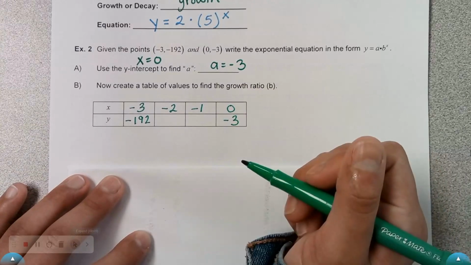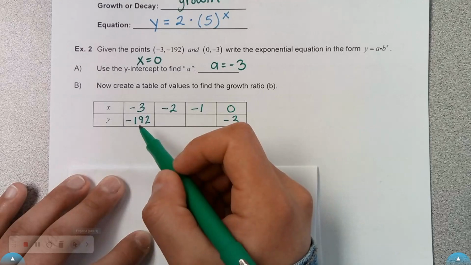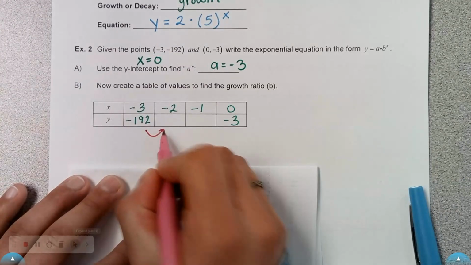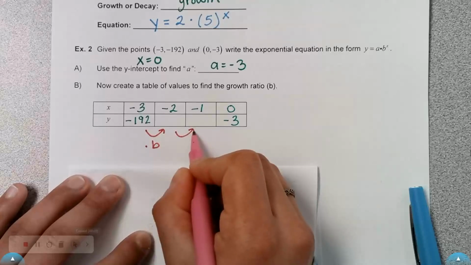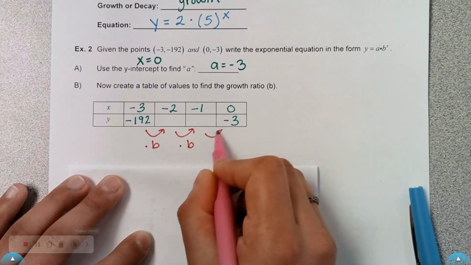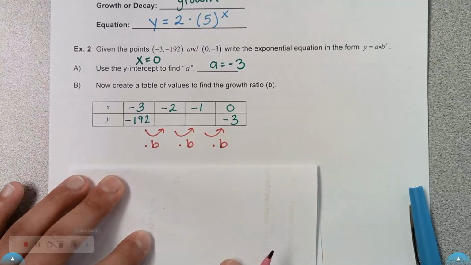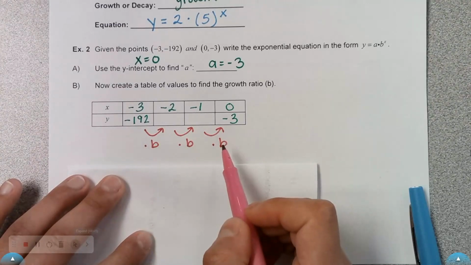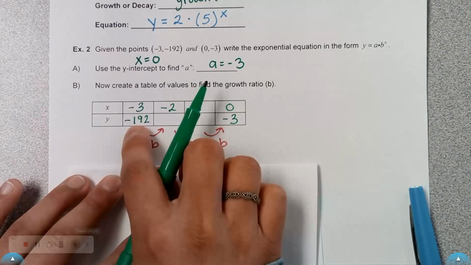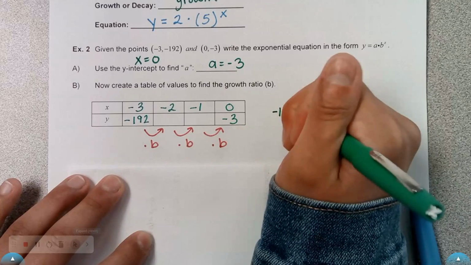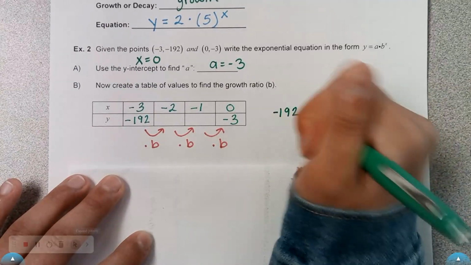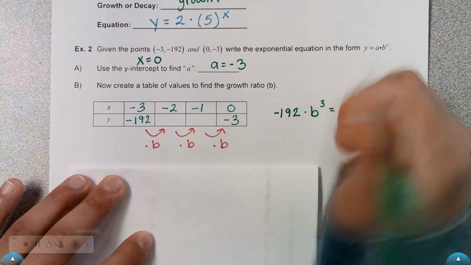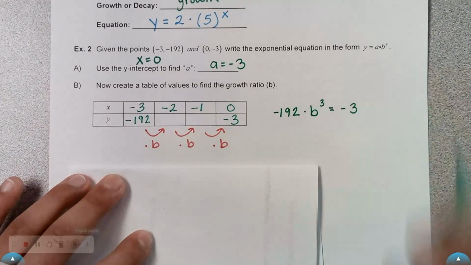So what I'm going to do is see how many b's it takes to go from negative 192 to negative 3. So I multiply by b to get that next number. Then I multiply by b again to get that next number. Then I multiply by b again to get the next number. So that's 1, 2, 3 b's. So when I write my equation, it's always where I'm starting at, so negative 192, my b, how many of them I have, so 1, 2, 3, and then where I end up or where I land, so at negative 3.